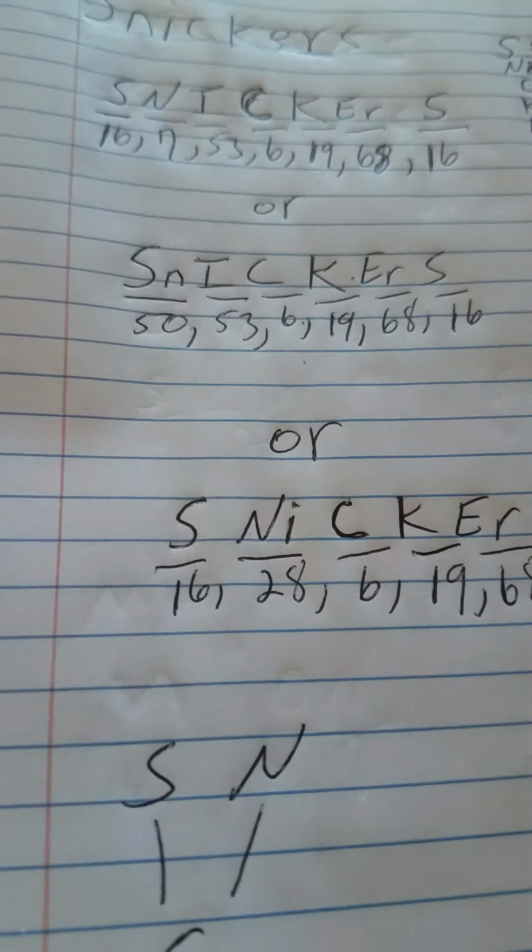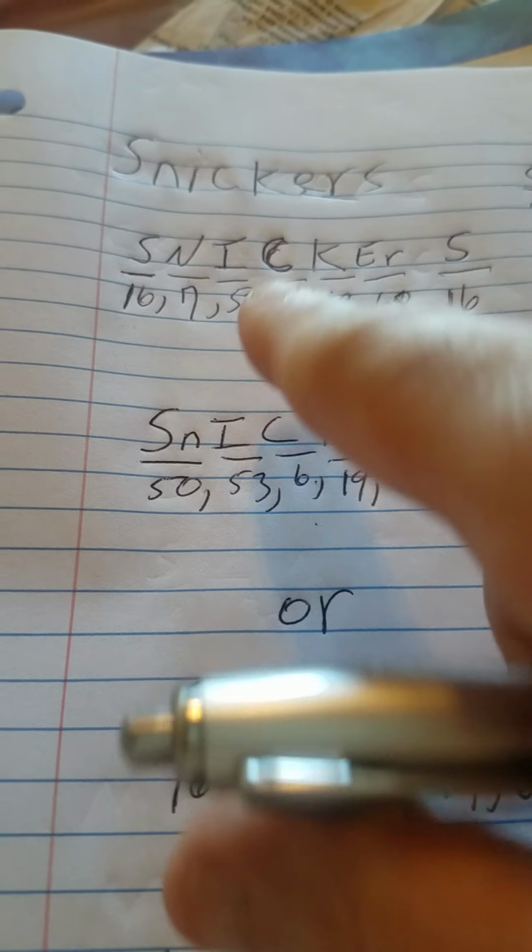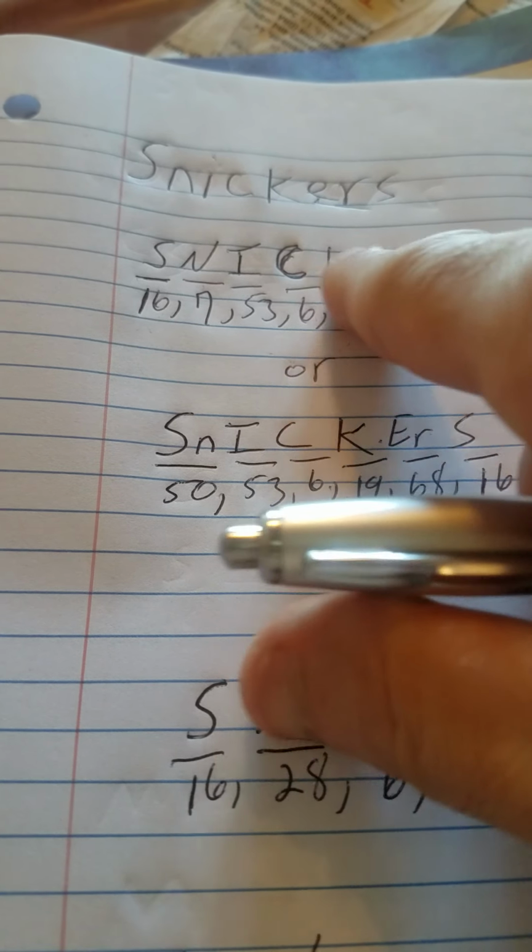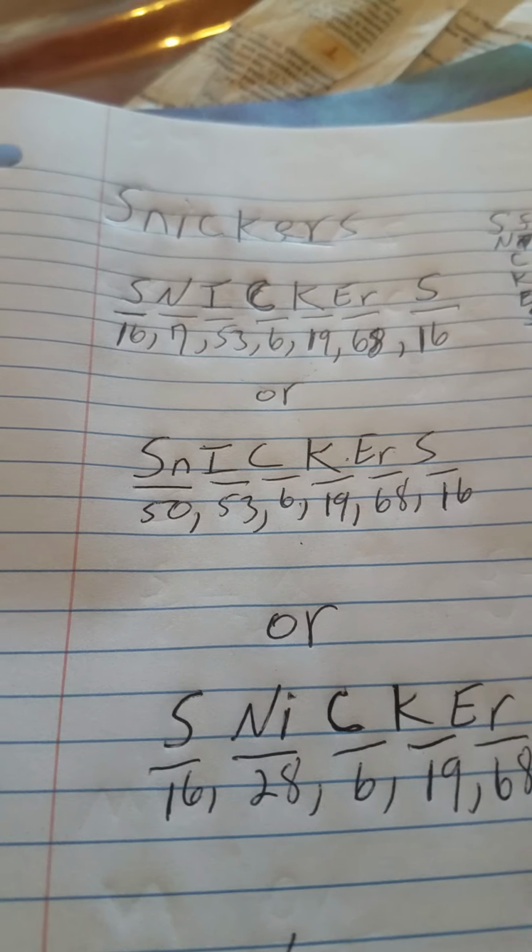You only change the S and the N. See the S and the N? You change the S and the N. That's all you did. The rest remains the same. But then, is that it? No, we could change it again.